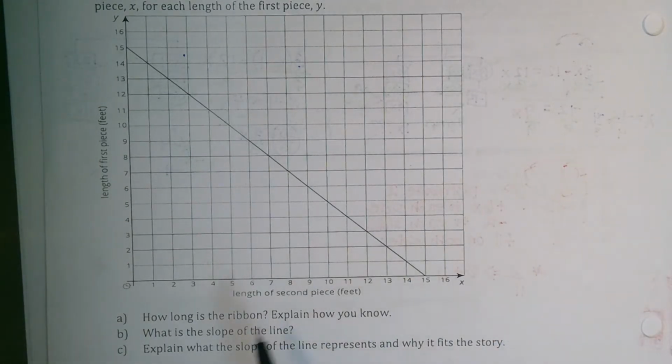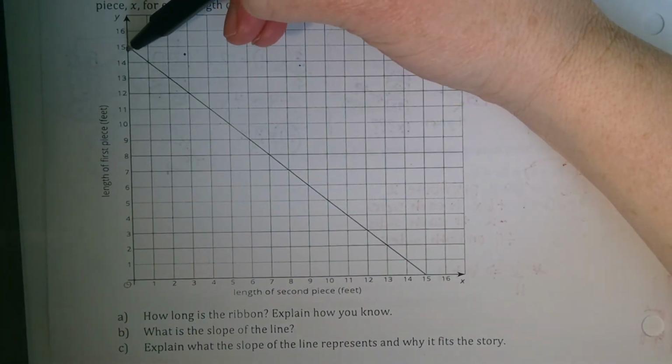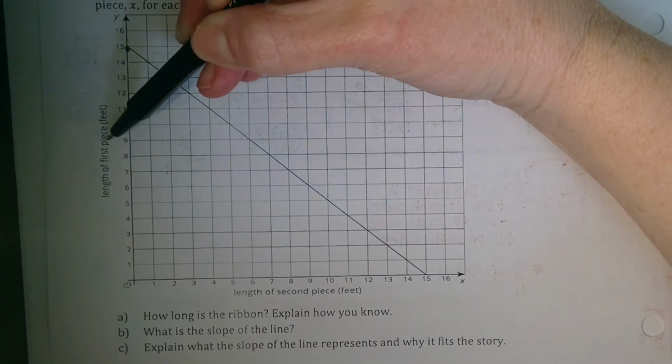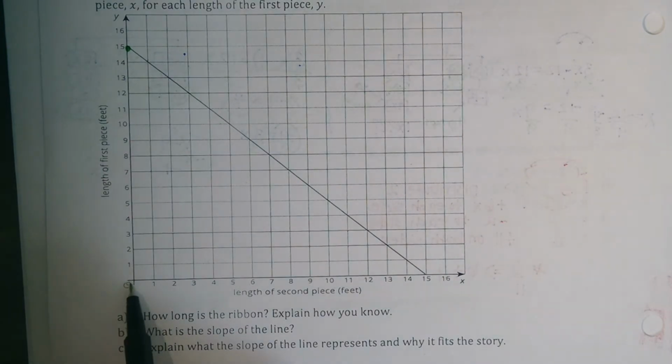So you got to take a look at your graph and length of the first piece, length of the second piece. So ribbon is cut into 2 pieces. The graph shows the length of the second piece for each length of the first piece. So what this means is right here, the first piece is 15 feet and the second piece is 0.